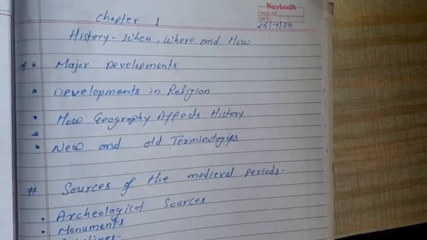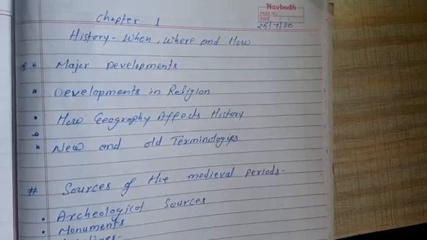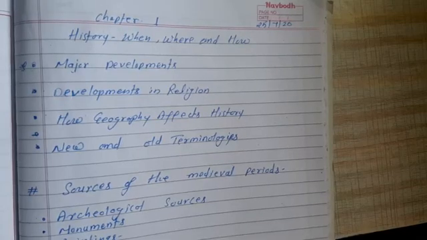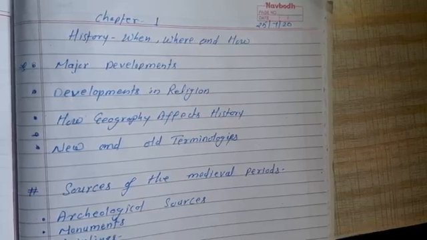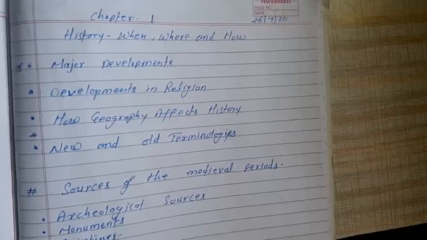Suppose the Battle of Plassey, when did it happen? The Battle of Plassey happened in 1757, where? In Bengal. And how? Such types of questions related to these events we will study in history.